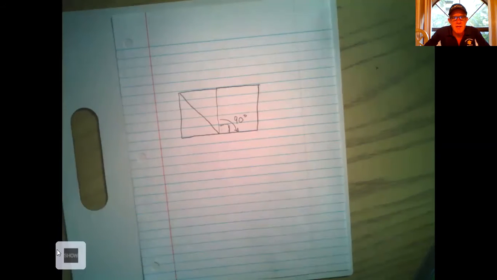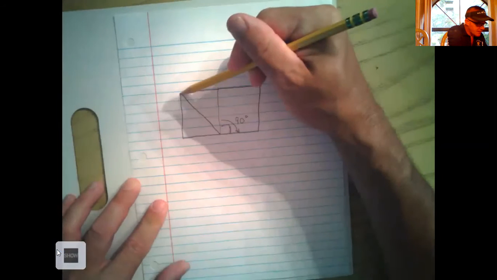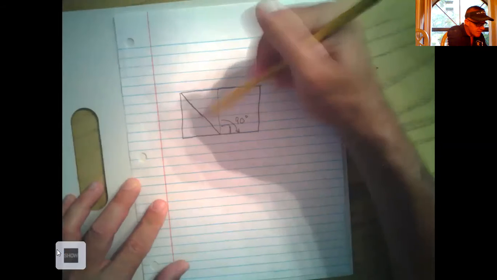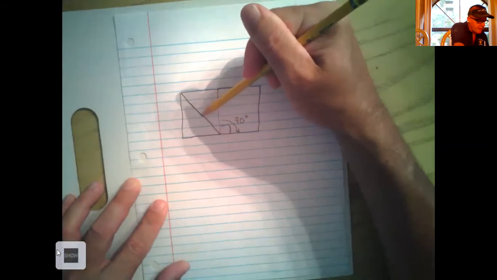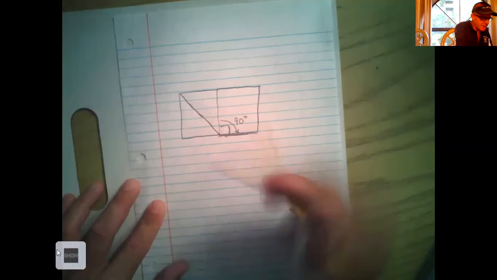So if we know that a right angle that we see right there is 90 degrees, then what would be the angle of this line and these two thicker lines now?